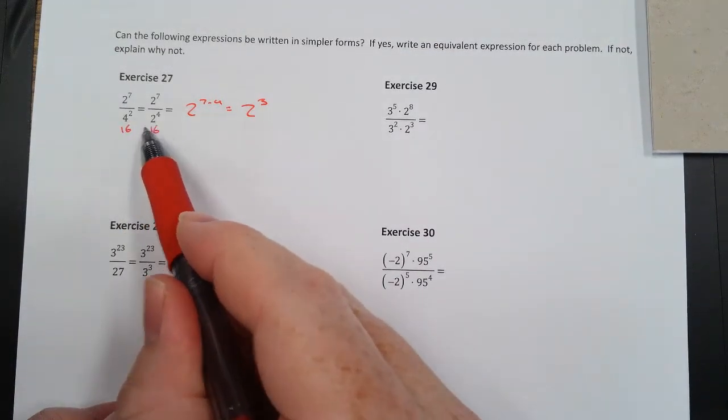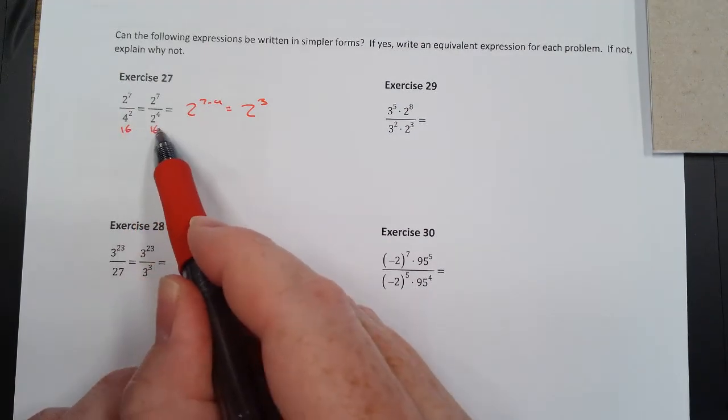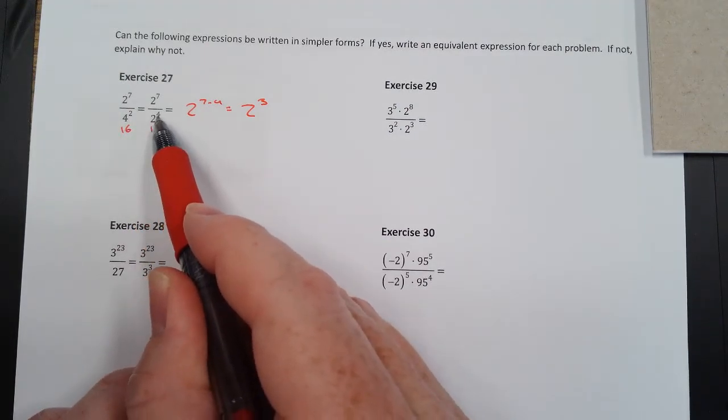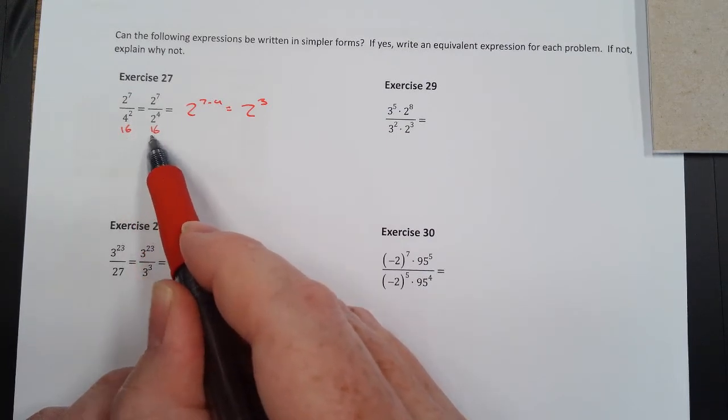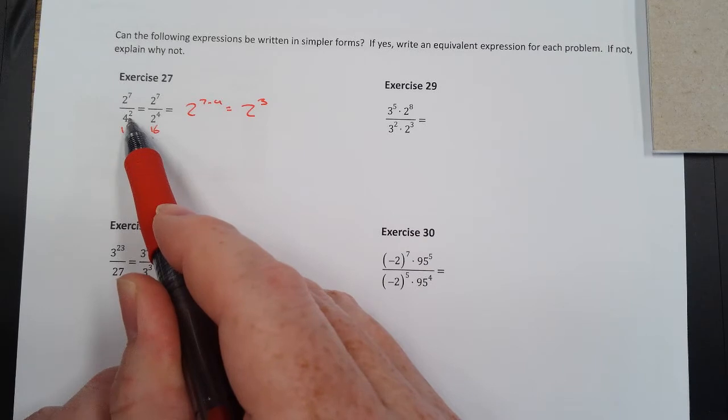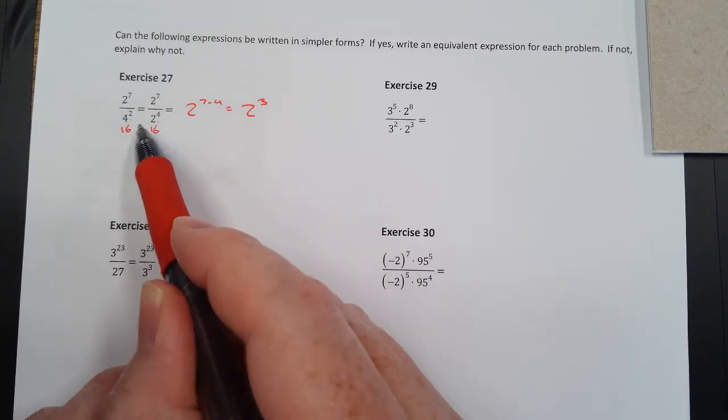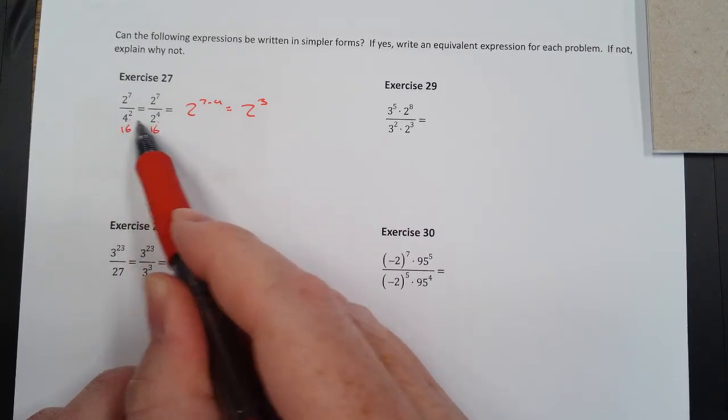Changing the base while it's still 16, I only changed what it looked like. I did not change the value. This is still 16. This time it's wearing that mask, this time it's wearing that mask, but 16 is behind both masks.